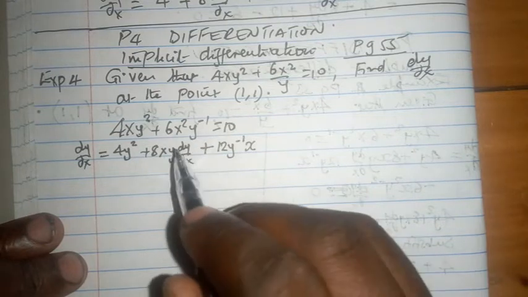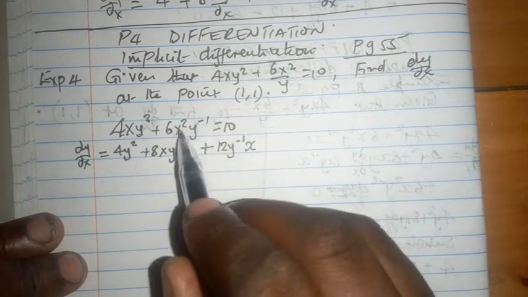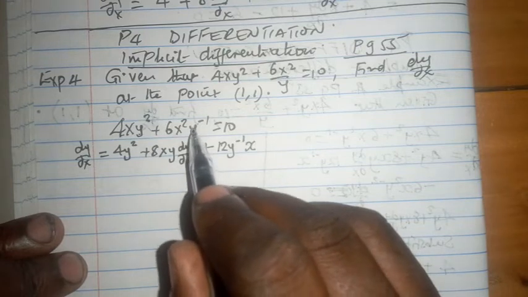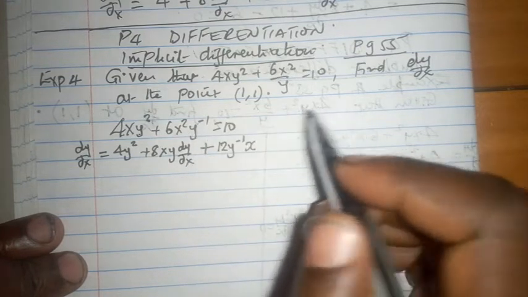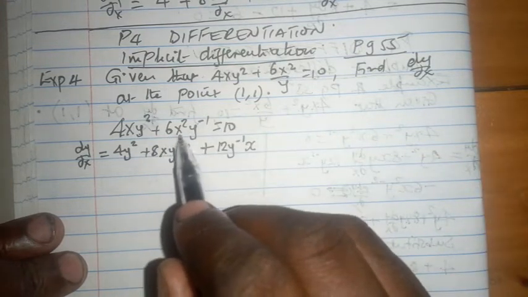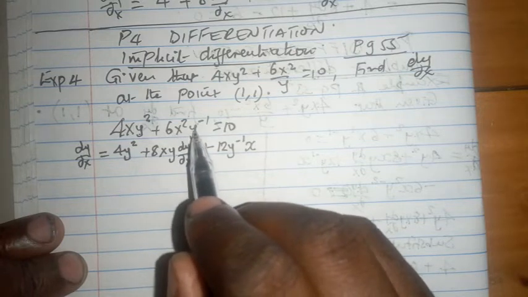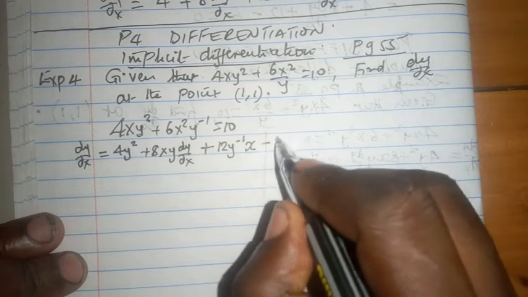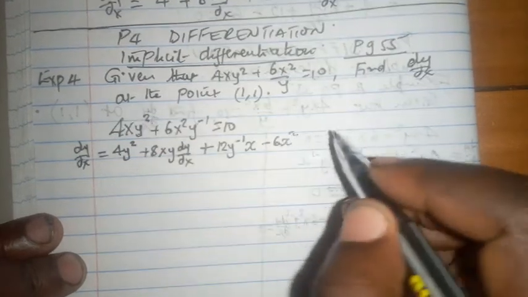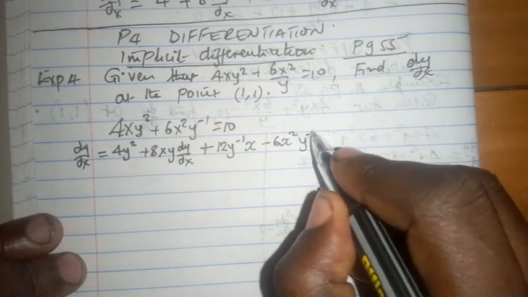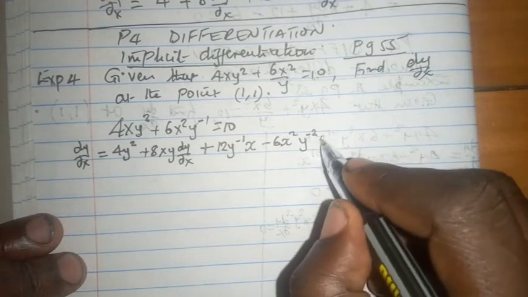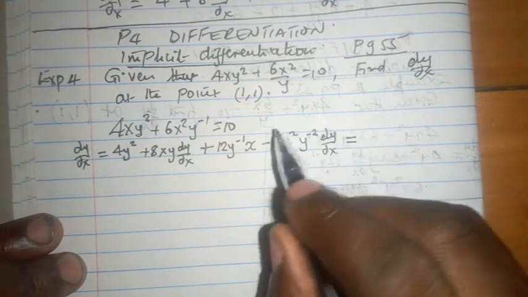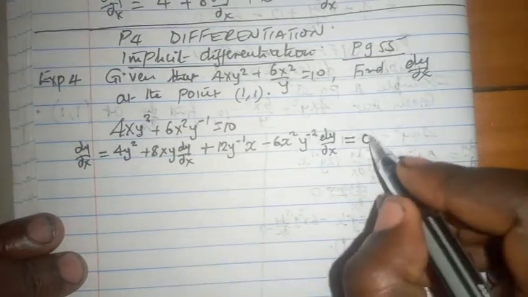because the index of x reduces by 1. Then we go to y raised to power negative 1, and everything else becomes the coefficient of y raised to power negative 1. So the differential of that is minus 6x squared y raised to power minus 2. And again, remember to introduce dy/dx, and this is equal to the differential of 10, which is 0.